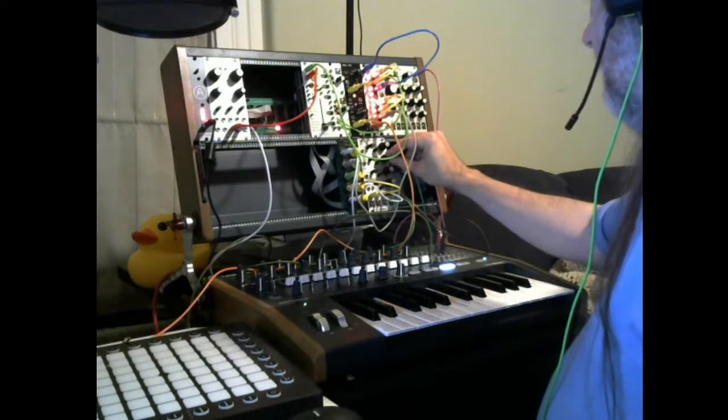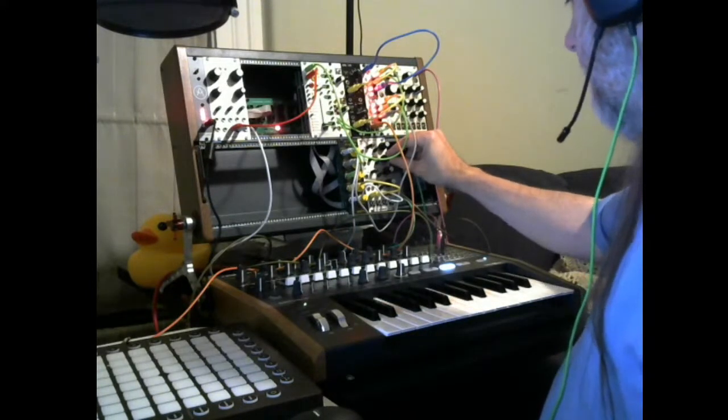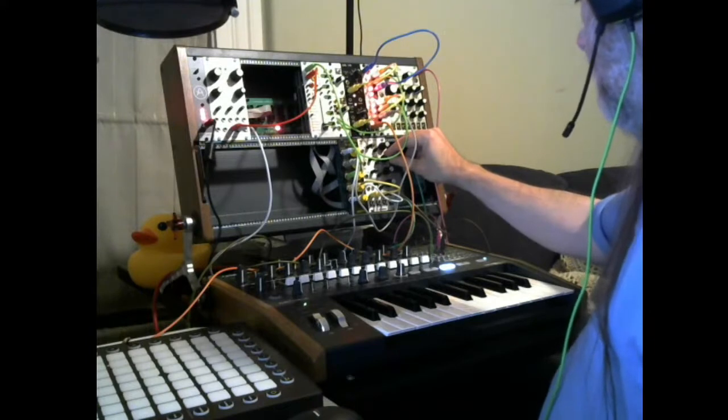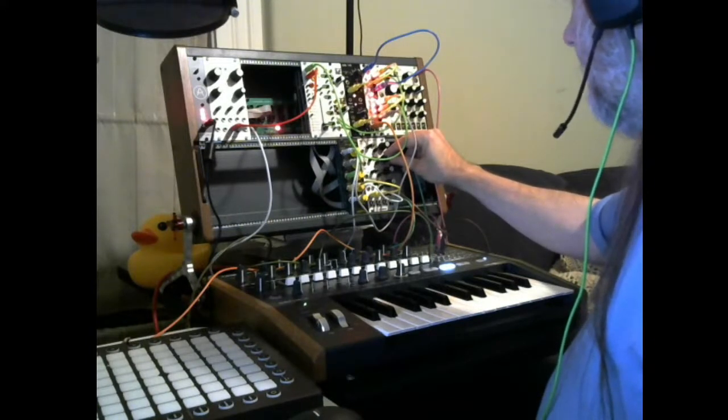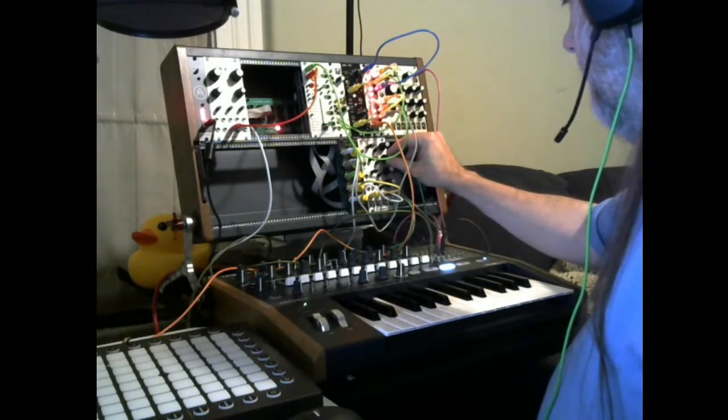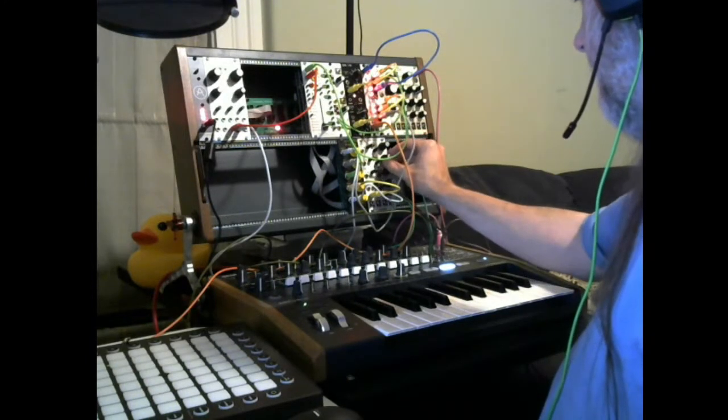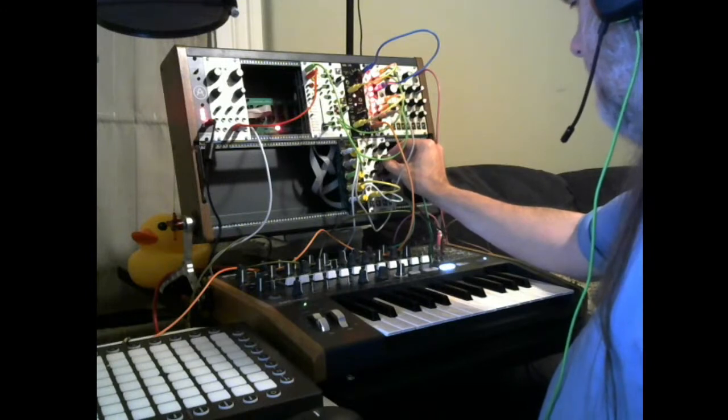So that's our low pass, that's our band pass filter output. And this is our low and high pass output, both altered by various CVs. So kind of a funky mix of stuff.